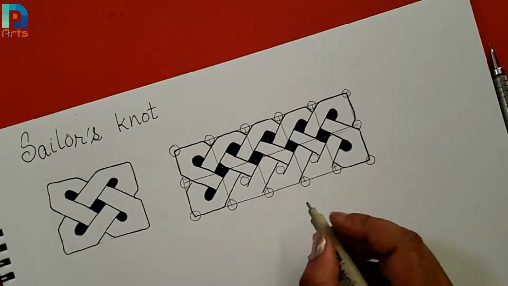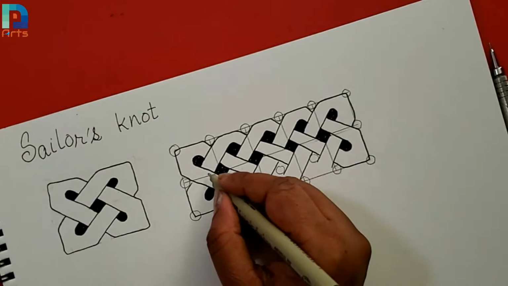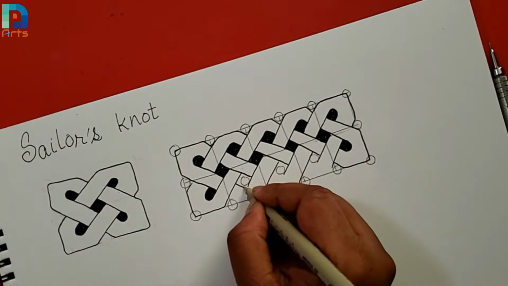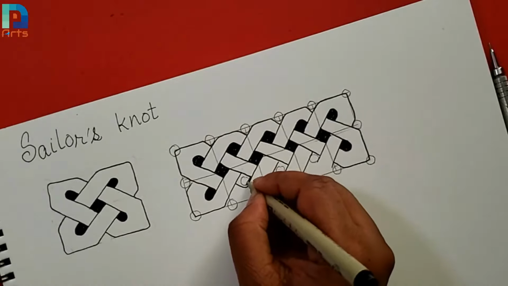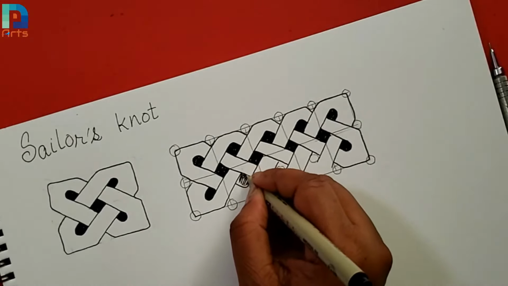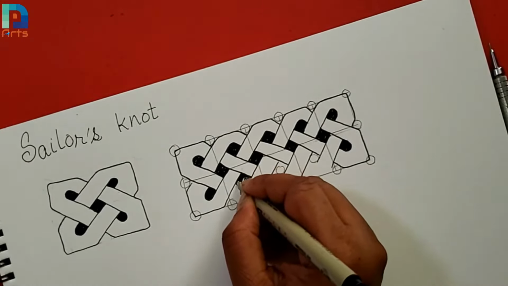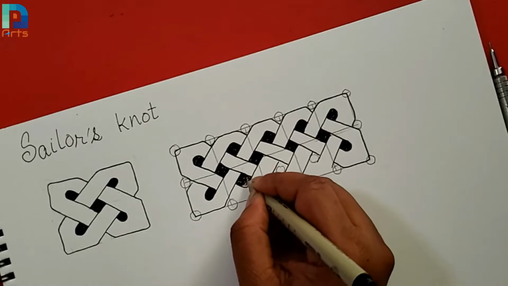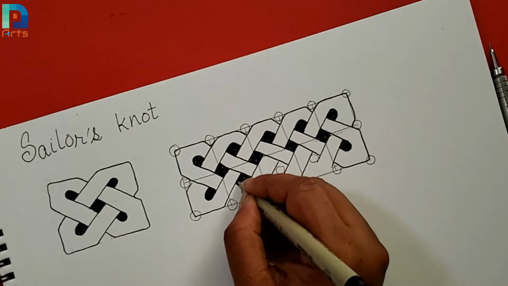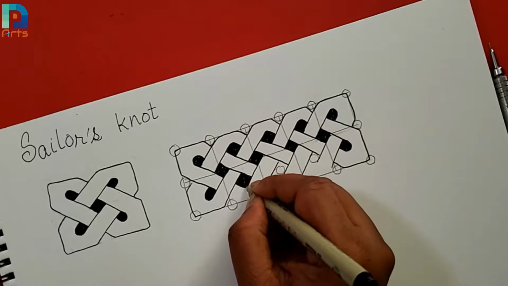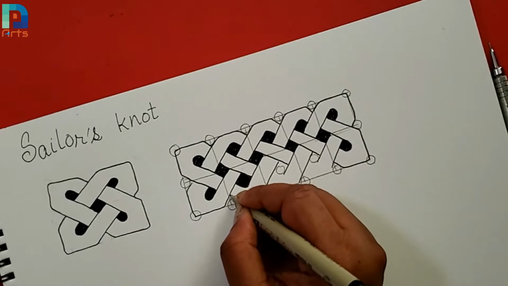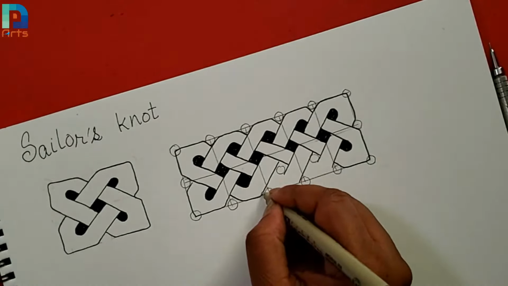Same thing we are going to repeat in the bottom. This line is kind of coming and extending, joining this. So this is the two ropes tying together, an unbreakable bond. A beautiful example of the Celtic knot.